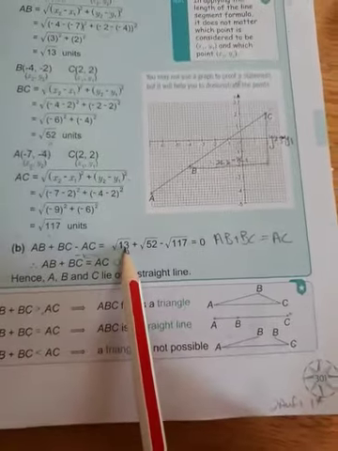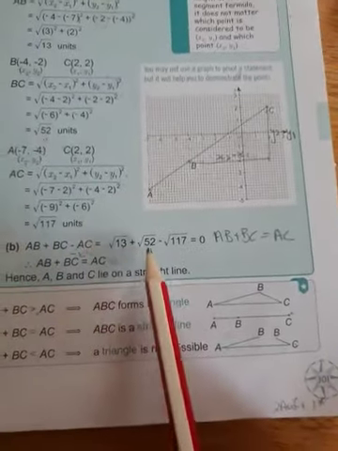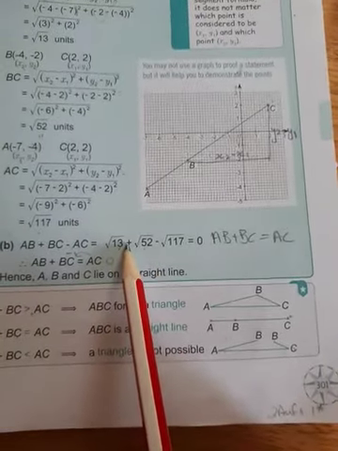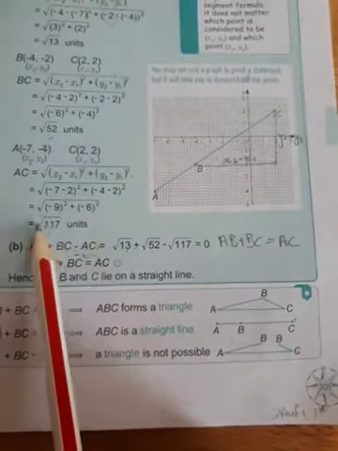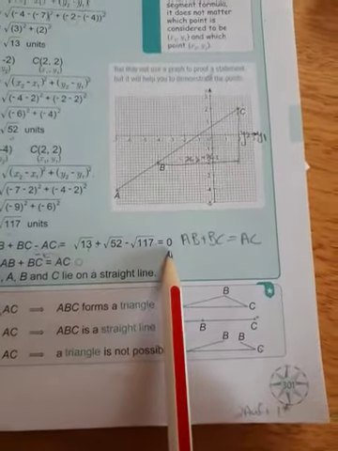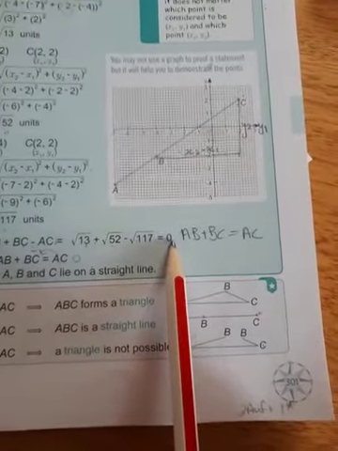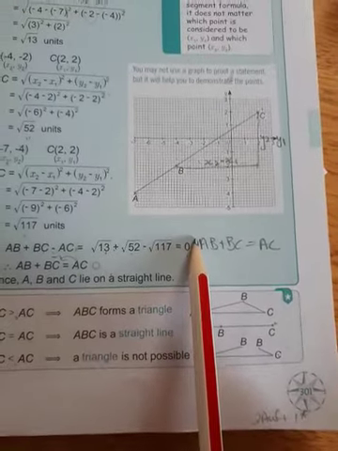AB is the square root of 13, okay, then BC is the square root of 52 that you must add, and now we're going to subtract AC, all right, which is the square root of 117, and if you put that into your calculator, you will get 0, all right, which means that it lies on a straight line.